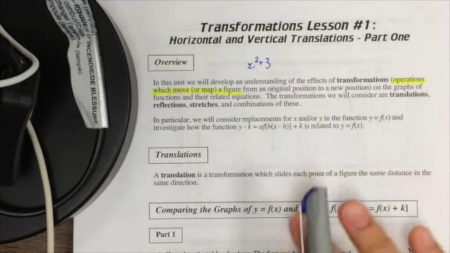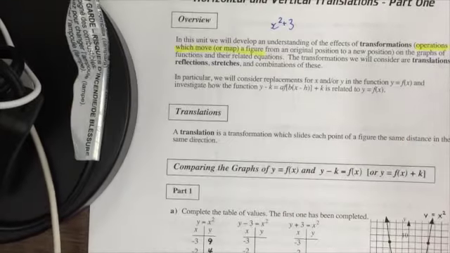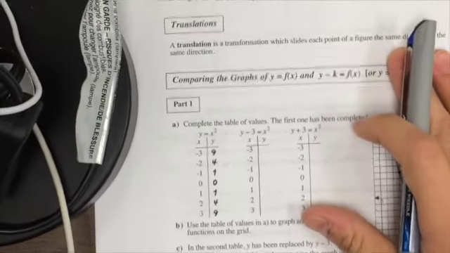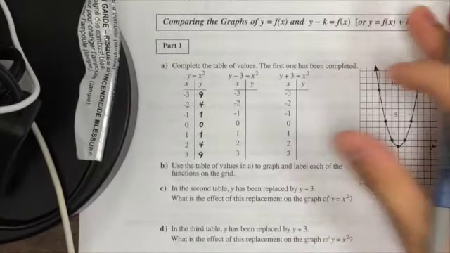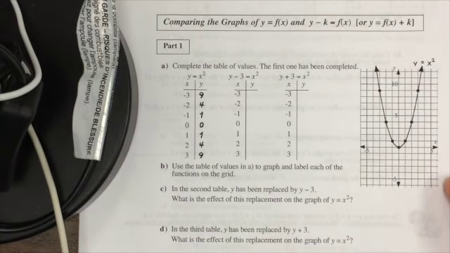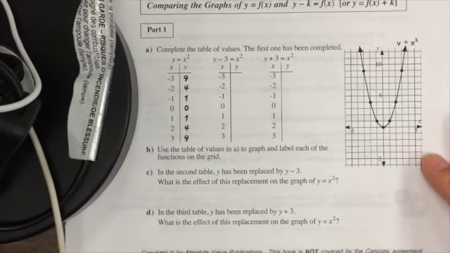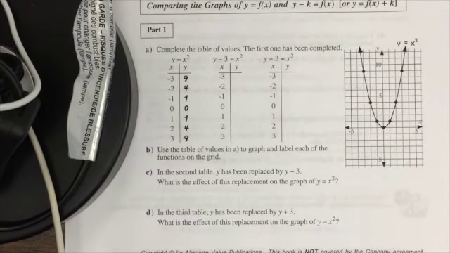All right, so let's look at a few examples of transformations. What we're going to do is compare the three graphs: y is equal to f of x, y minus k is equal to f of x, or y is equal to f of x plus k. So we're only working with two operations, adding and subtracting. Let's complete the table of values.